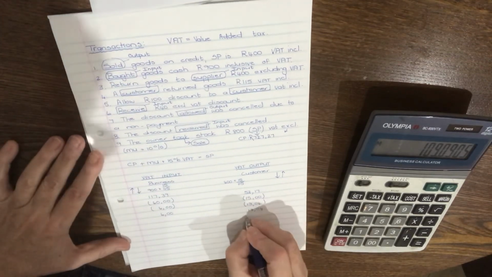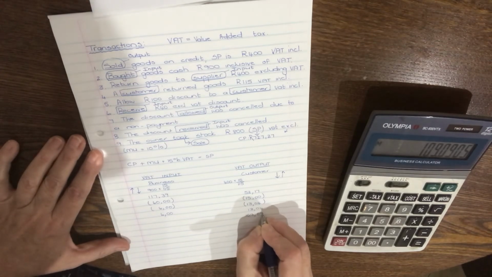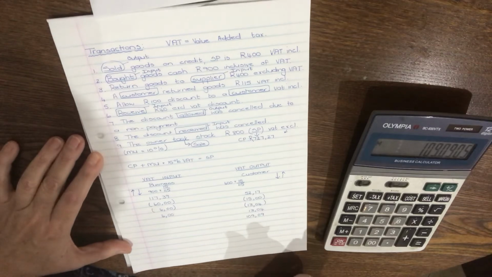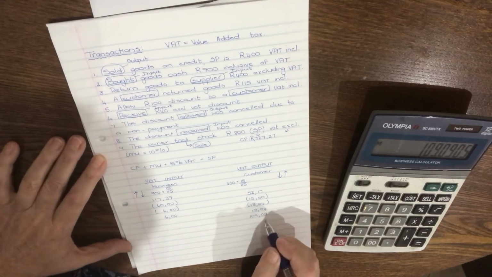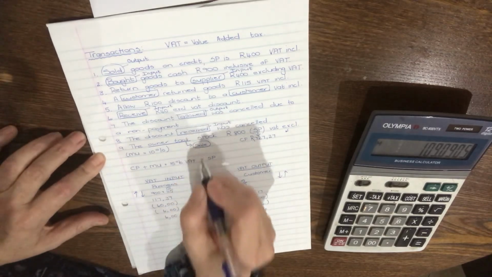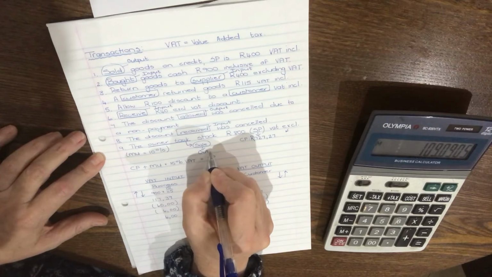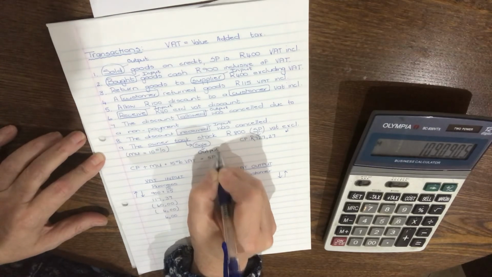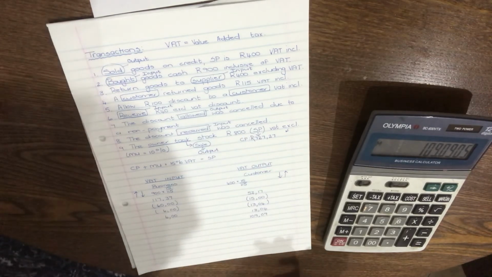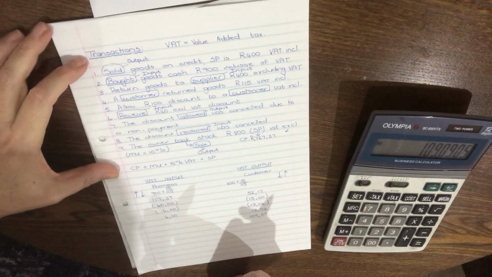Now that 109 Rand and 9 cents, we deal with it similarly as we would have dealt with a sale. That's why it increases my output. So remember, when the owner took stock, deal with it like you would with a sale. So it's output VAT.